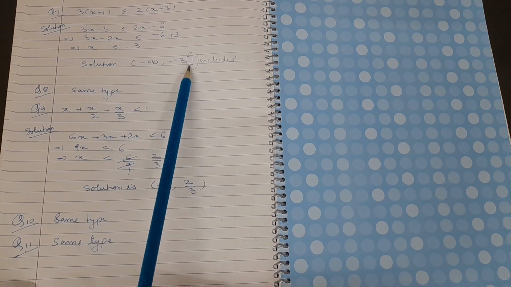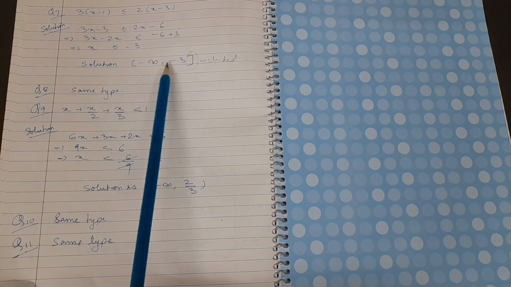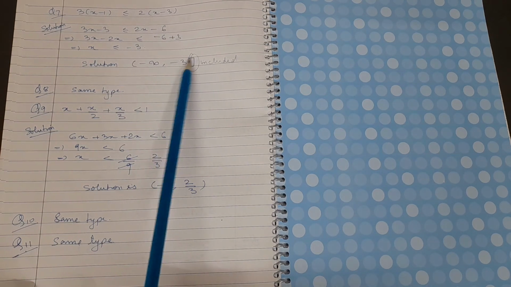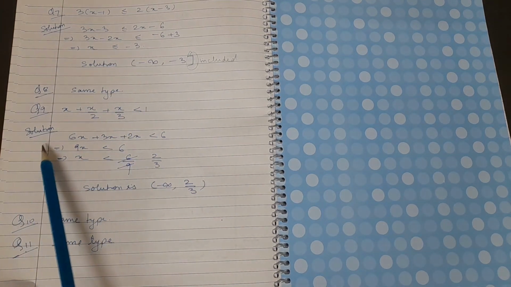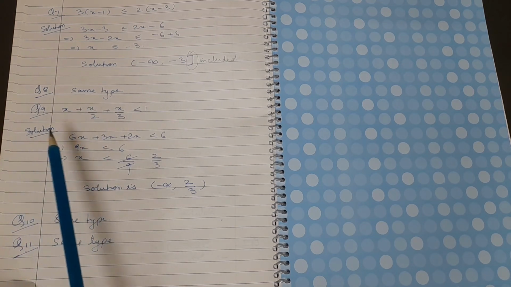This is a new thing here. So that we show by a square bracket. So minus infinity to minus 3, where minus 3 is included. So we use this square bracket. This is a new concept in this question. And then question 8 is again of a similar type. We'll move on to question number 9.